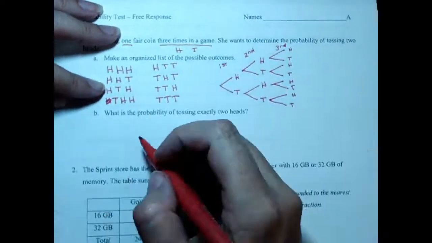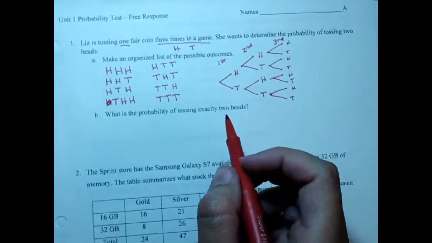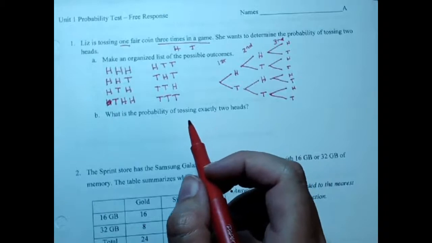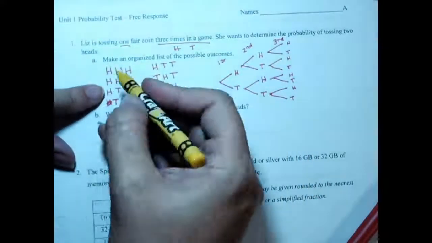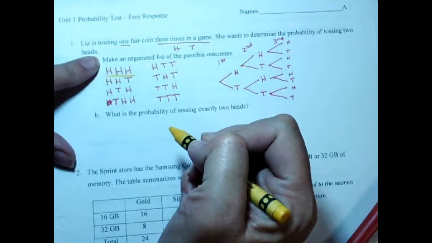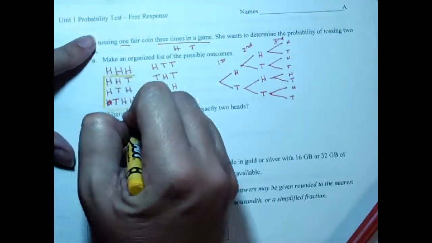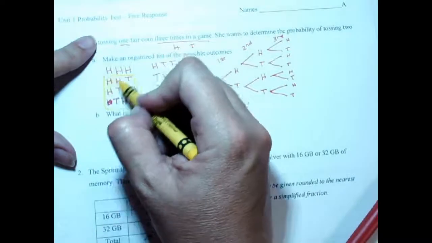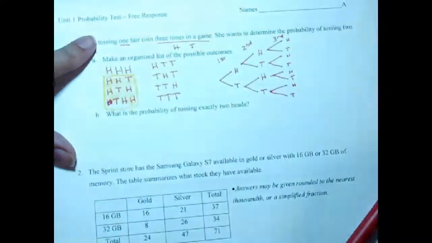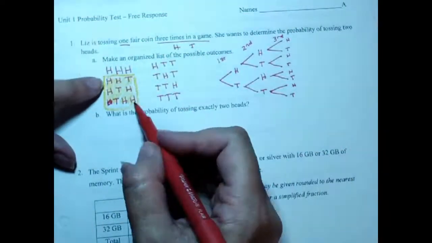So now it says, what's the chance of getting exactly 2 heads? And I'm going to mark them. 2 heads would be these right here. I'm going to see if you can see this color. So that's all of these right here. There's 3 of them. These right here have 2 heads. So if I look at it this way, this is 3 out of 8.